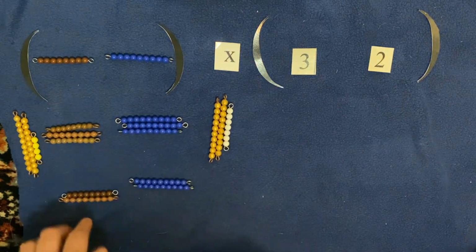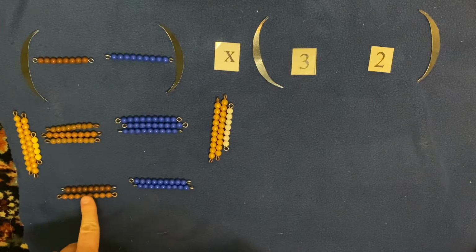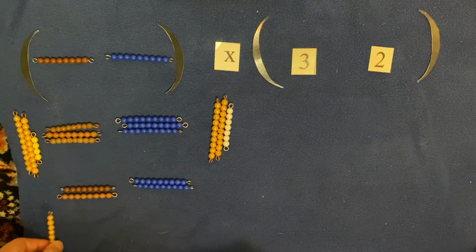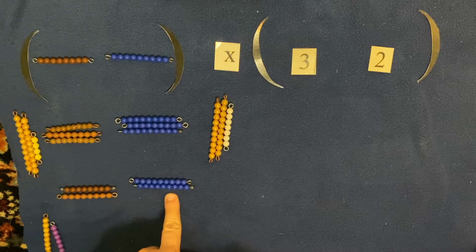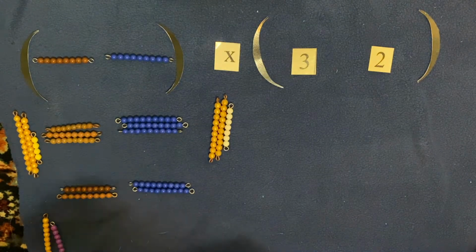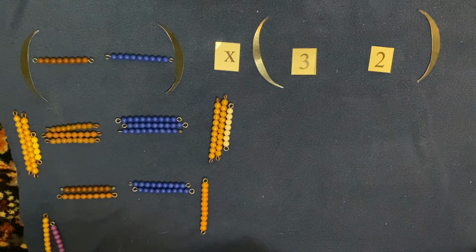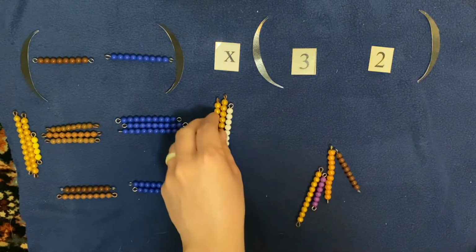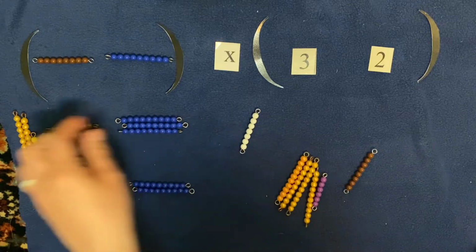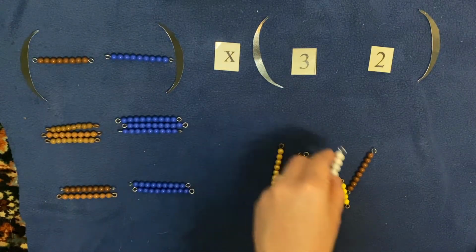27. Now we're doing 8 times 2. 8, 16. And 9 times 2. 9, 18. Okay, and we're going to take all of these and we are going to find our answer.